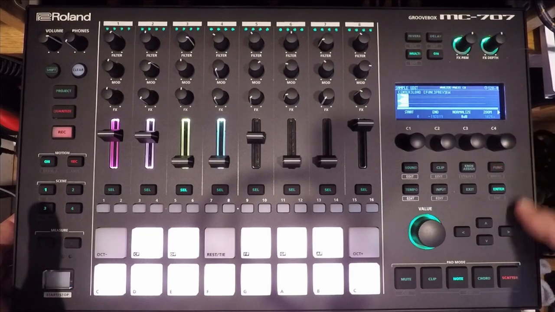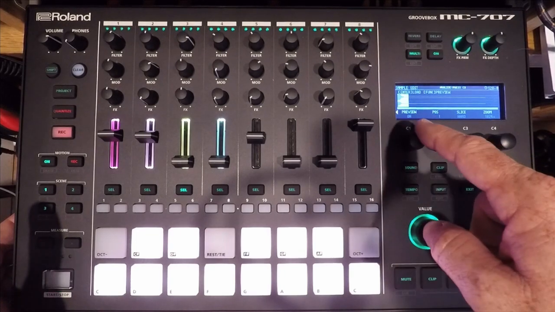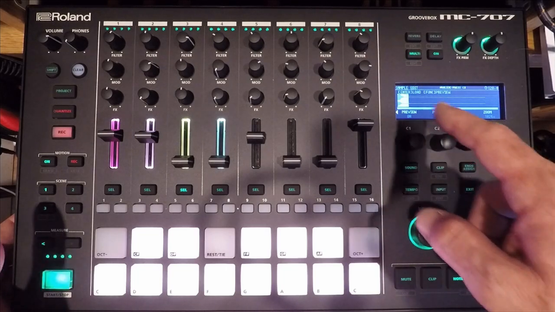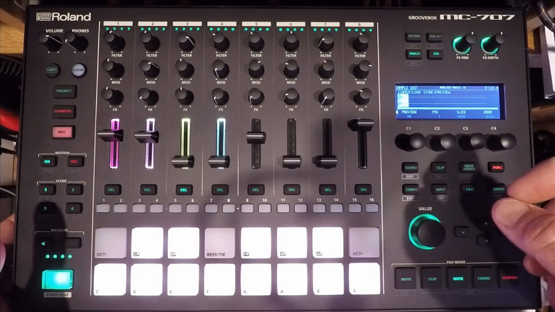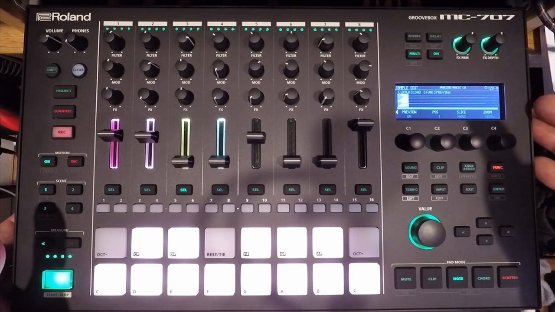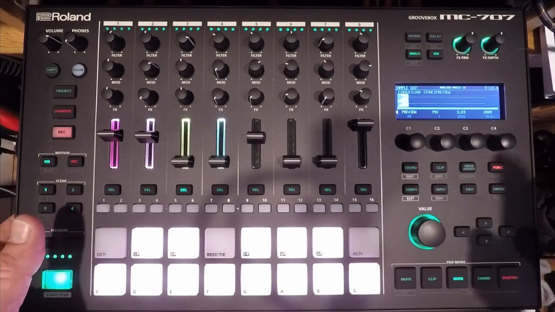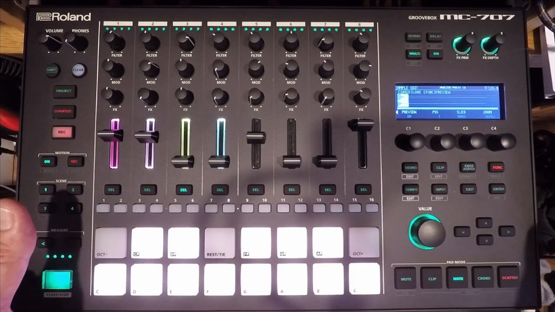You'll notice a right arrow. Pressing the right cursor will bring you to more options. In these options, if you had a longer multiple hit or multiple sound sample, you'd be able to slice it up and apply it to different pads or take from there. That's for a future video.